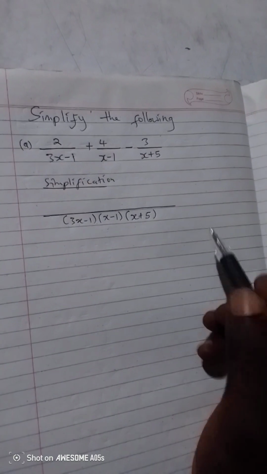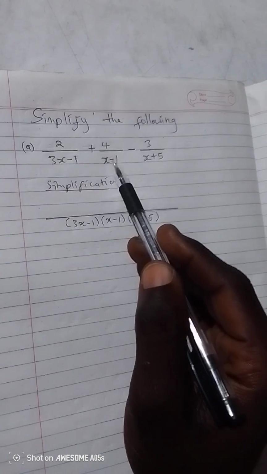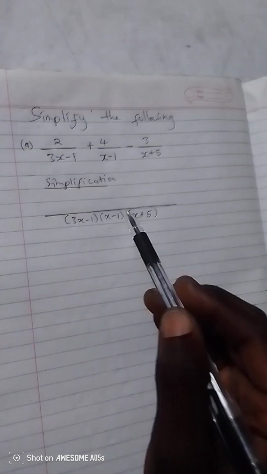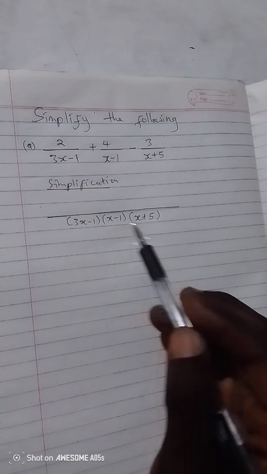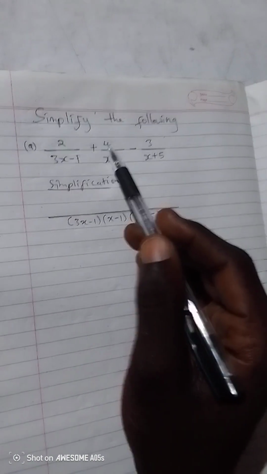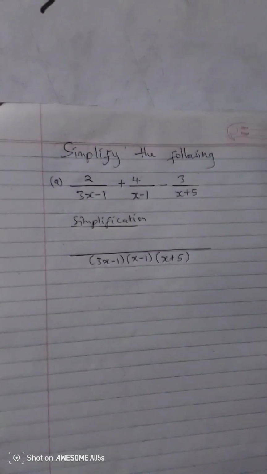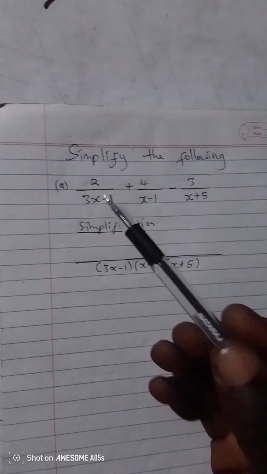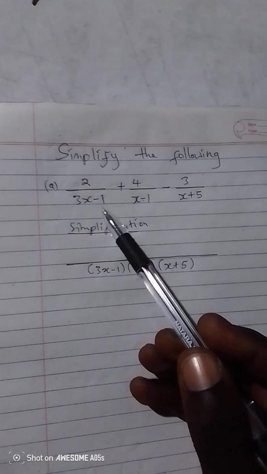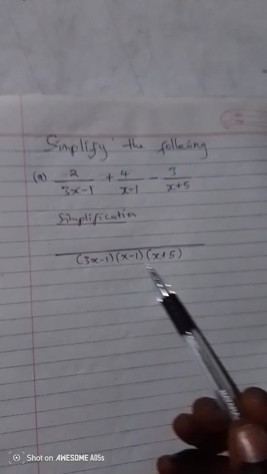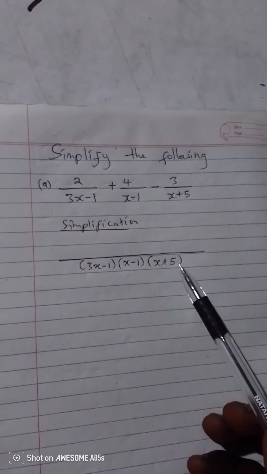You simply ignore the same denominator which is there, but multiply the other two together with the number on top. So we are saying, this is our denominator, this is our denominator, and this is our denominator, and we refer to the product of these as the common denominator.